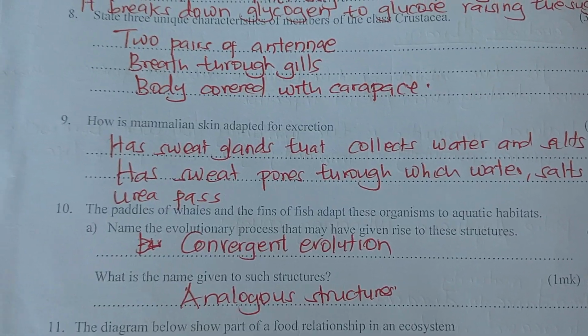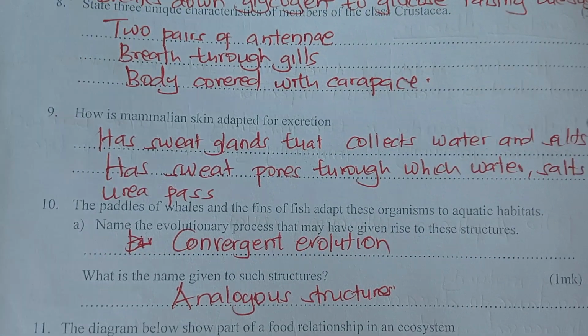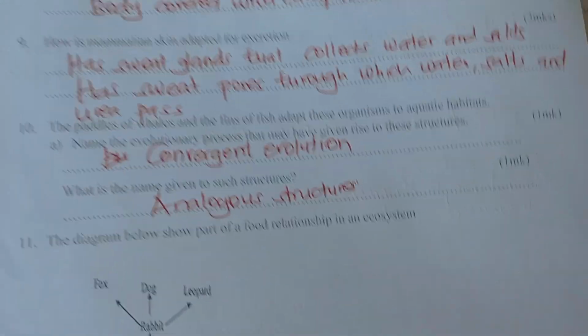3 unique characteristics of members of class Crustacea. They have 2 pairs of antennae, they breathe through gills, their bodies are covered with a carapace.